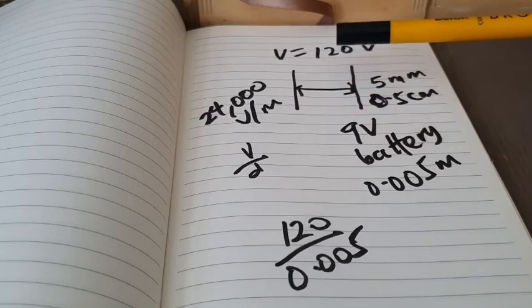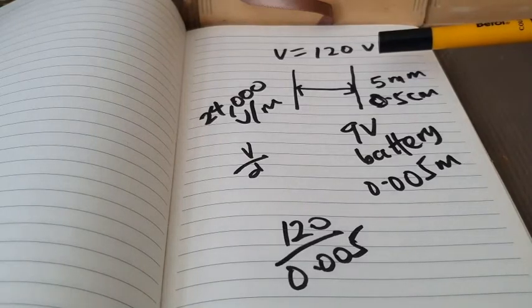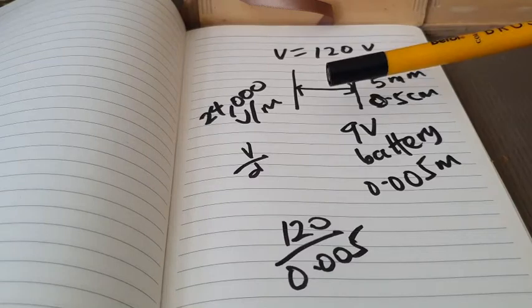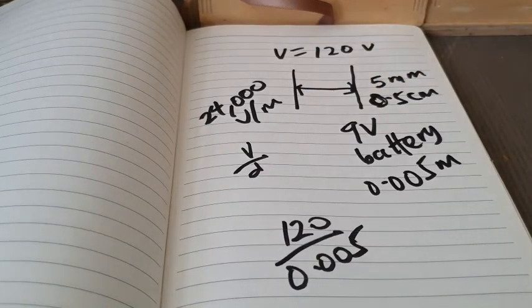So if we have two metal plates, and you've got 120 volts between them, and the distance between those two plates is 5 millimeters, that means the electric field strength will be 24,000 volts per meter.